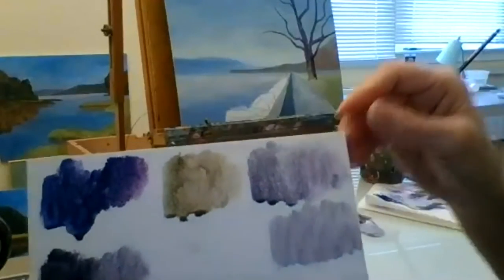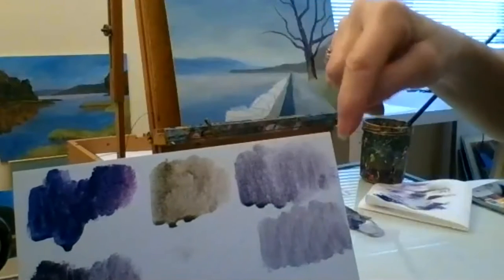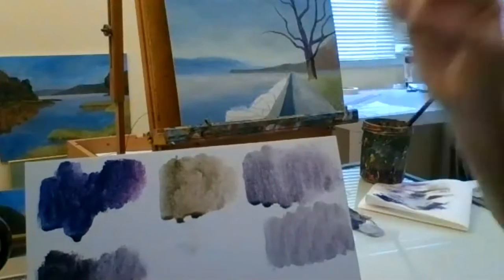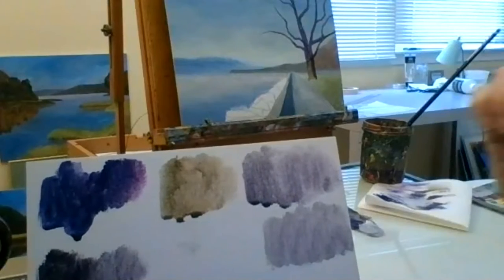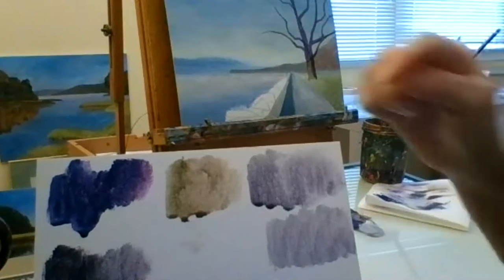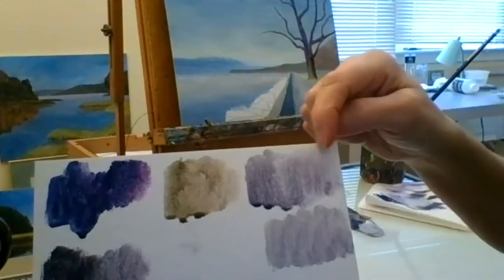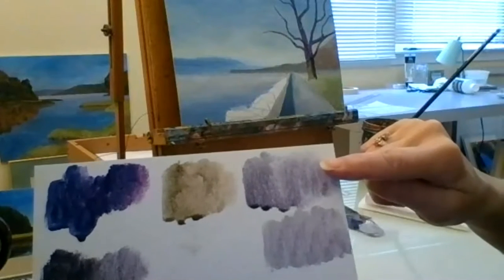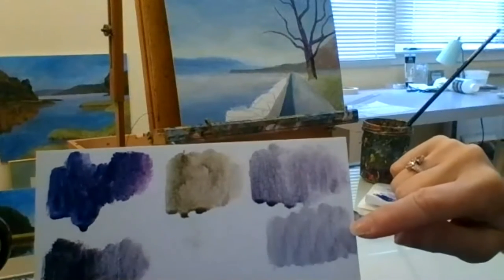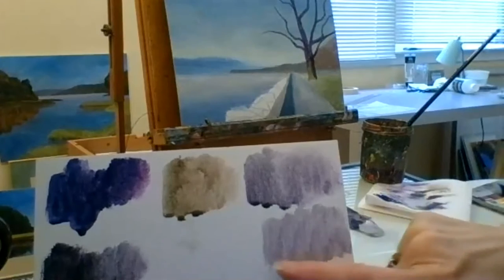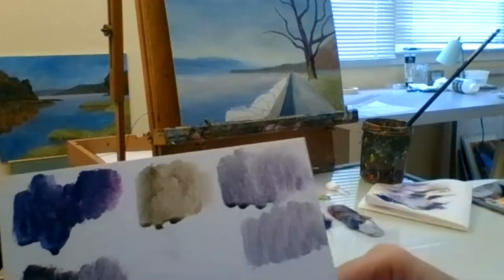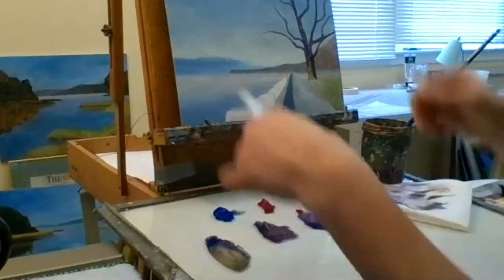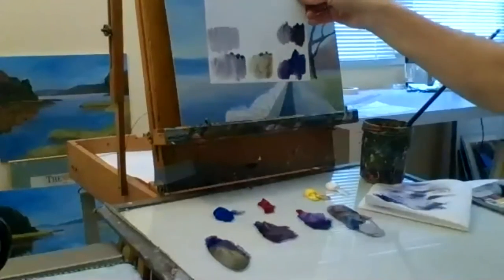So if you see here, I started with a purple, I added the yellow, and when I was getting the brown, I added more blue. And it gave me this color with a lot more blue. And when I added white to this color, it gives me this color, which is a nice, beautiful gray. Any questions about how to make these colors so far?